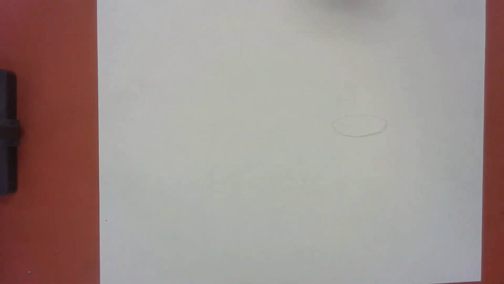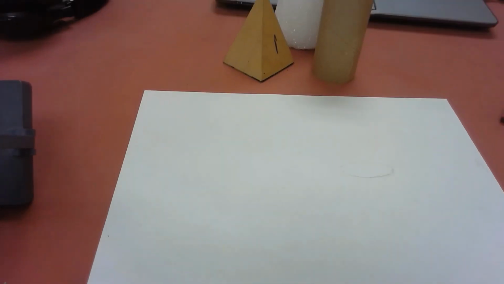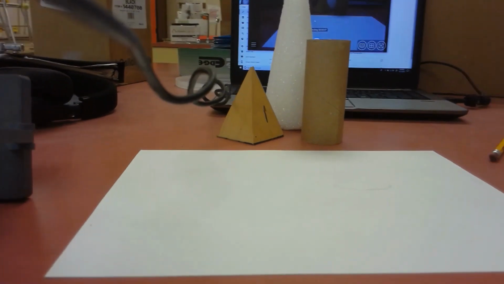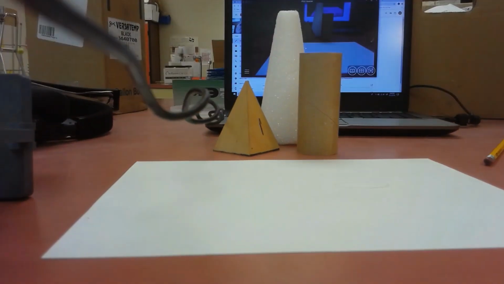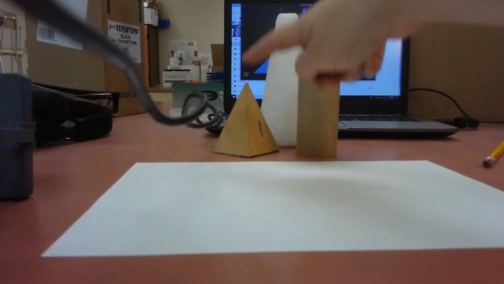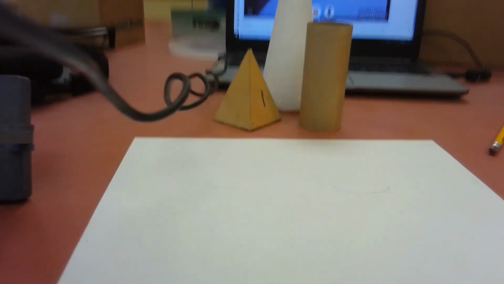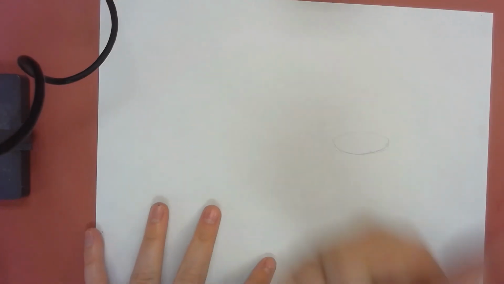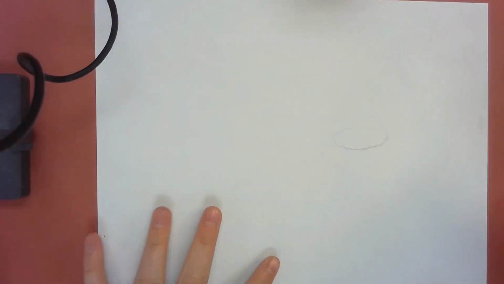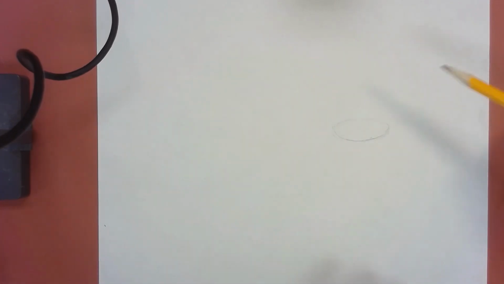Okay, so I've got my still life set up in front of me. I'll just move my camera a little bit to show you. So I've got a cylinder, a cone, and a triangular prism. Just got those set up right in front of me. I've got my light source in the top right, and I'm just going to start drawing and mapping out where everything is on my paper.